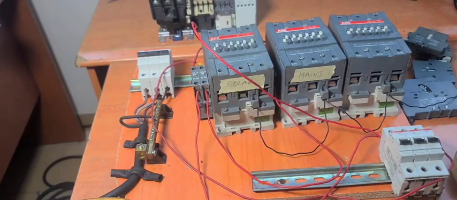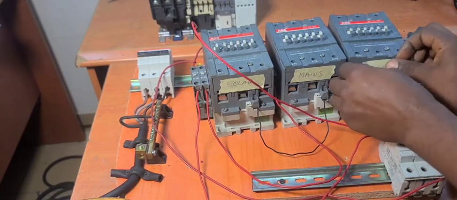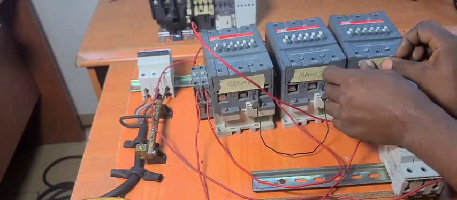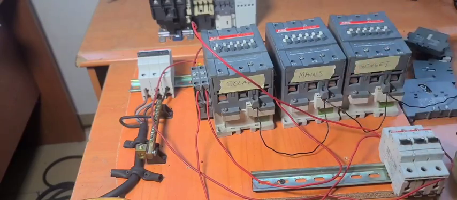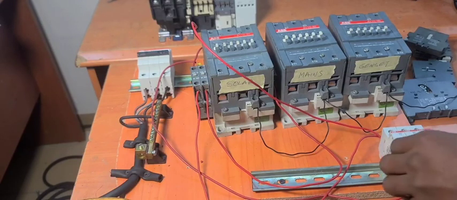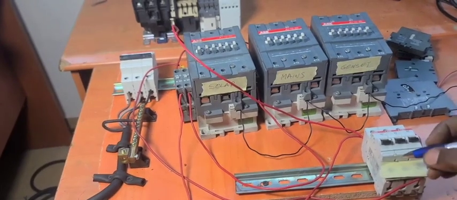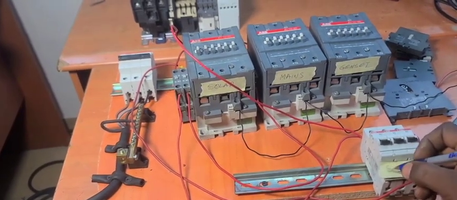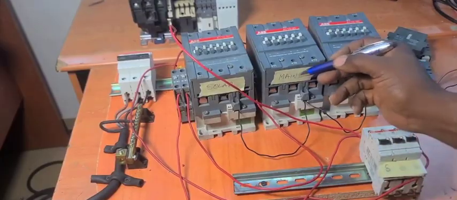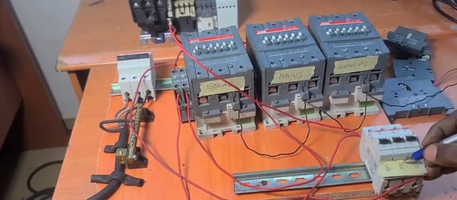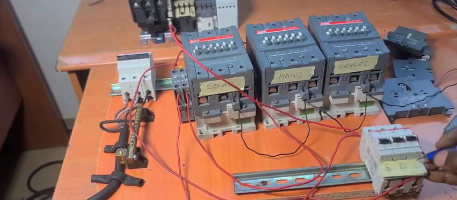And this last one is our gensets. I will label this one. Okay. So also, we can label this one. This is our breaker set. And this is going to be solar S, mains M, and genset G.